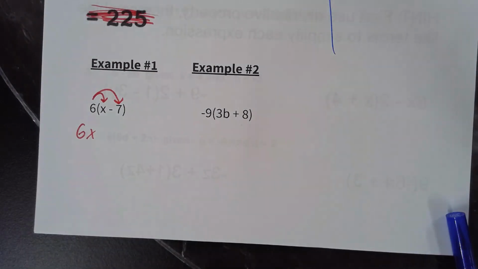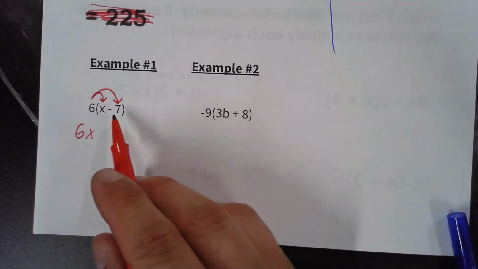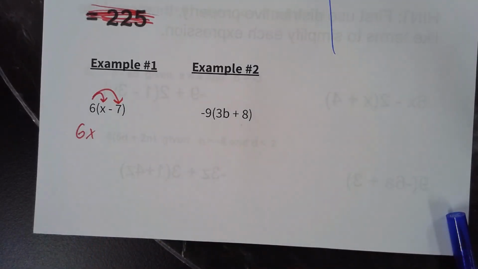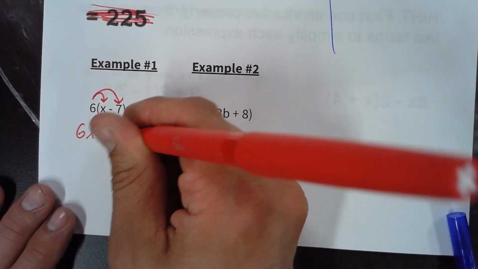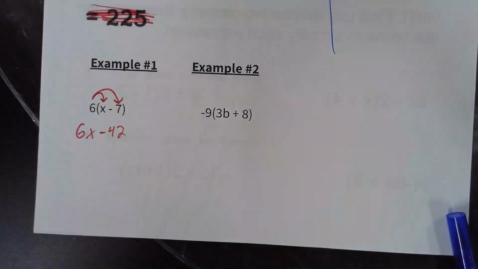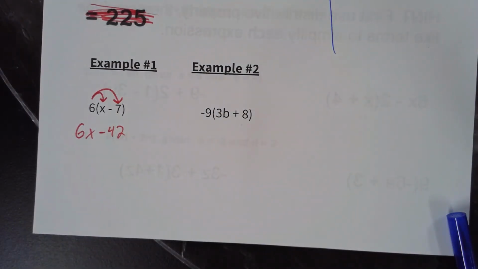When I have a number and a letter together, I just put them both together. So 6 times x is 6x. And then 6 times 7 would be what, guys? Yep, so I'd have minus 42, because that's technically a negative 7, so negative 42, or minus 42.